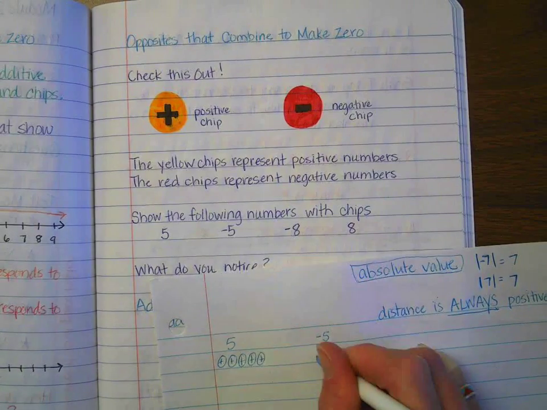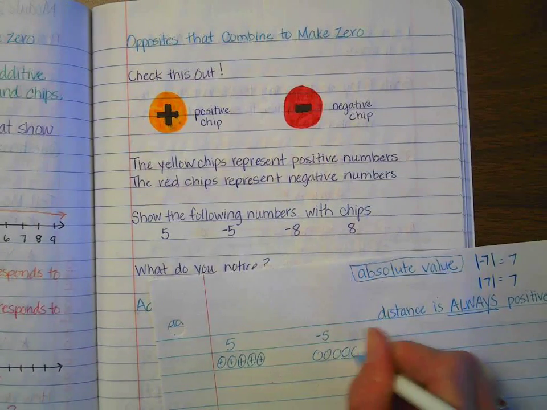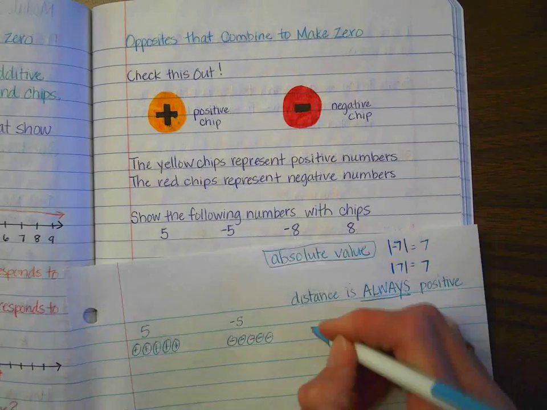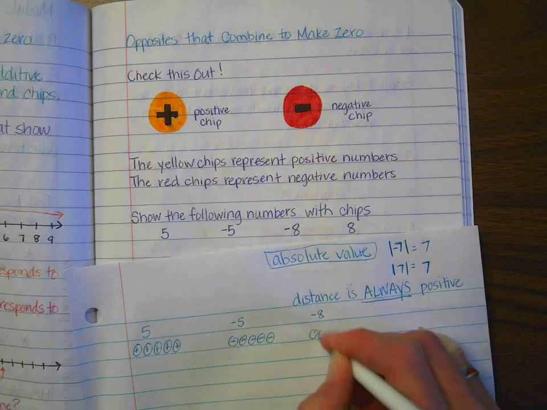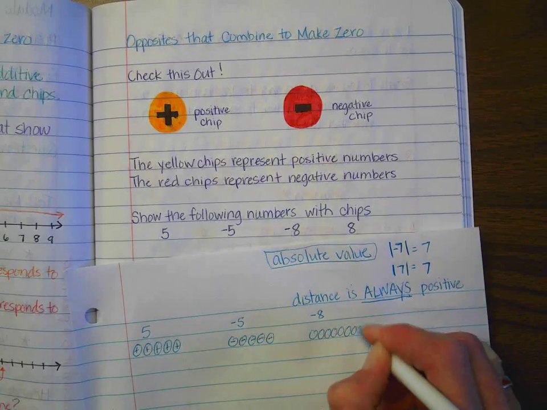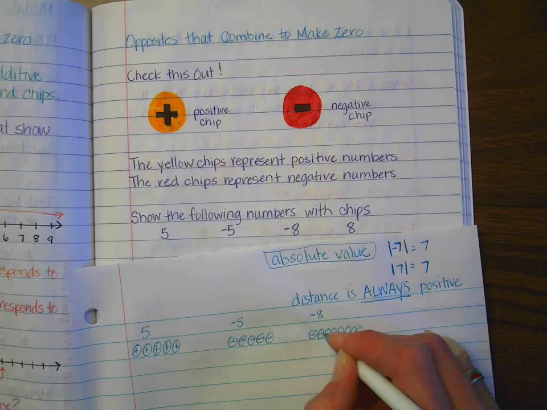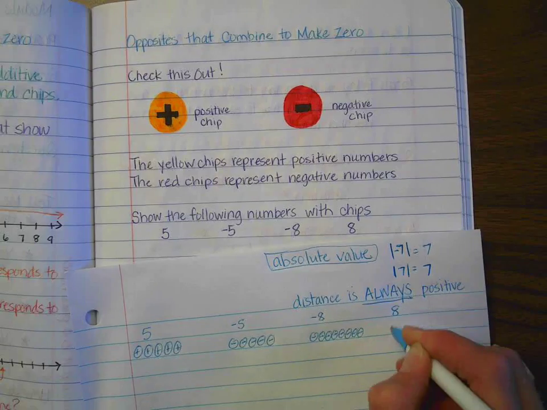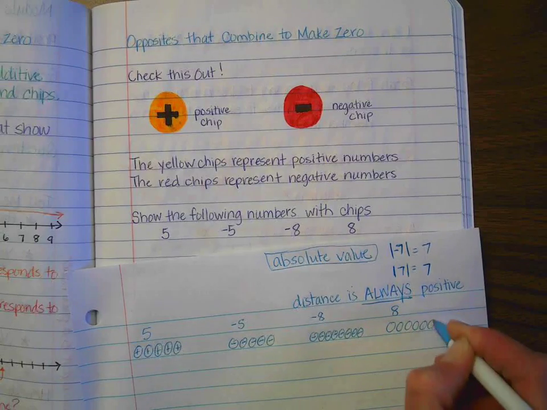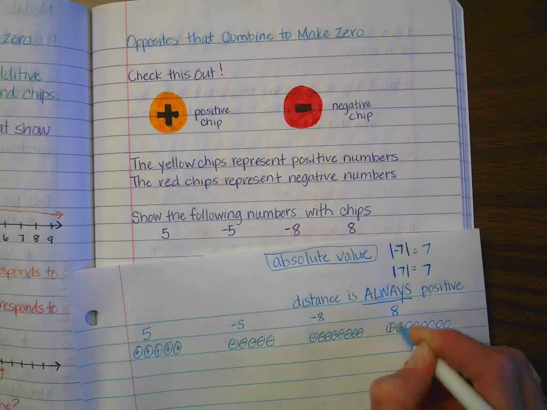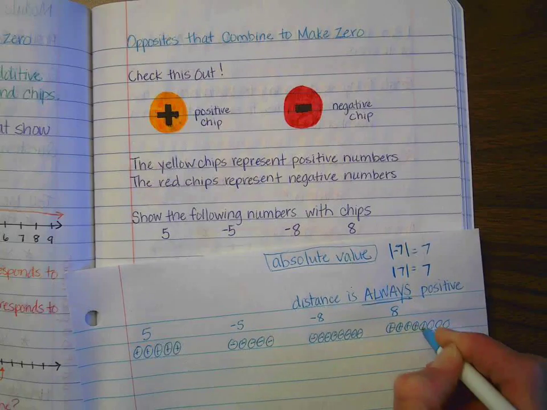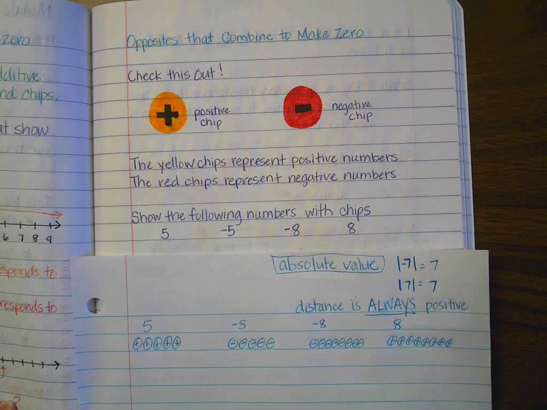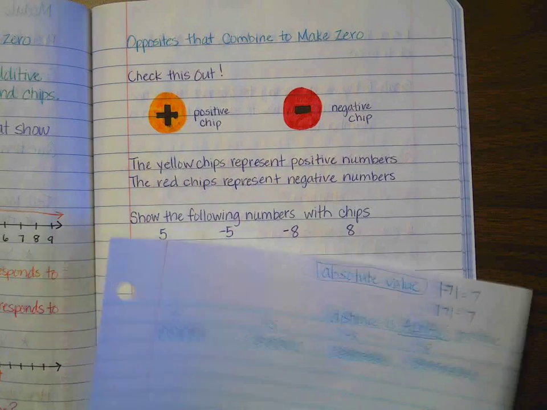The next one is negative 5. So again, you're going to draw 1, 2, 3, 4, 5, and in each one, you're going to put a negative sign. Okay, the next one, you have negative 8. So you're going to go 1, 2, 3, 4, 5, 6, 7, 8. You're going to put a negative in each one because that's what it asks you to represent. And then the last one is 8. So you're going to go 1, 2, 3, 4, 5, 6, 7, 8. And inside, you're going to put a positive because 8 is known as a positive 8. So we just showed those 4 different numbers with chips.